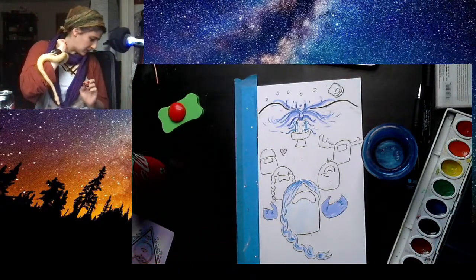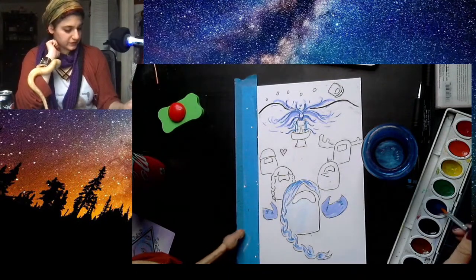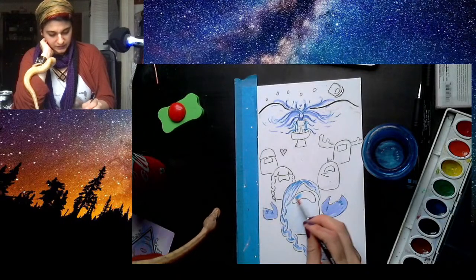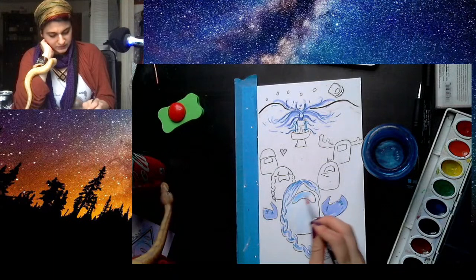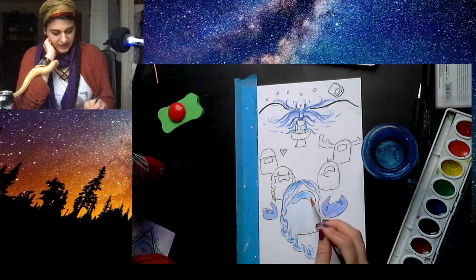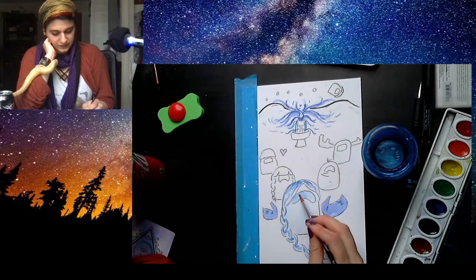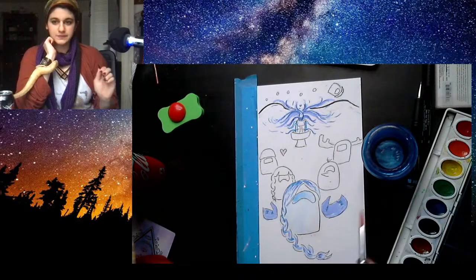I forget what color Elsa's... I think it was a darker blue that I used for her eyes, so we'll just go ahead and give her eyes a little bit more pigment of this blue. I might be able to add a little bit of something to augment the blue, but I'm really digging this. I think it looks really nice.